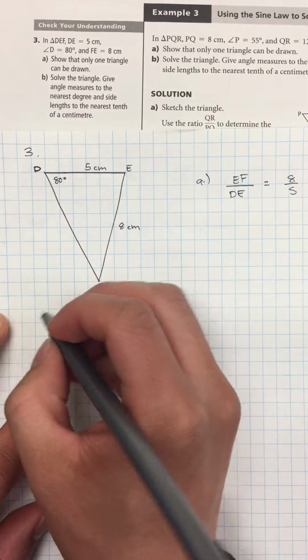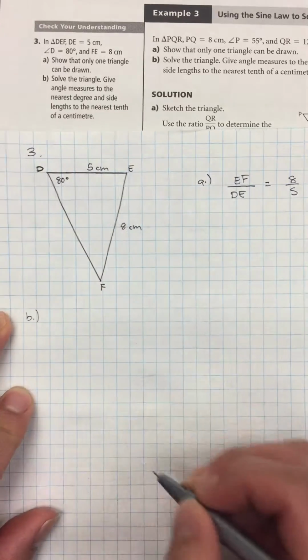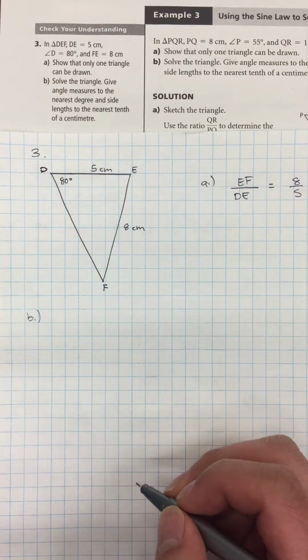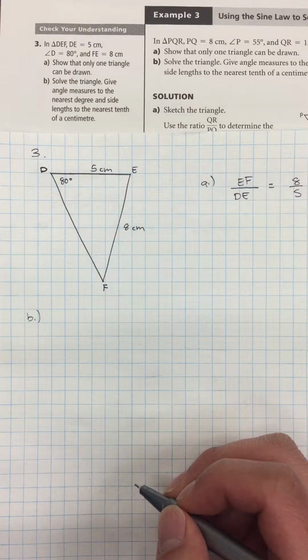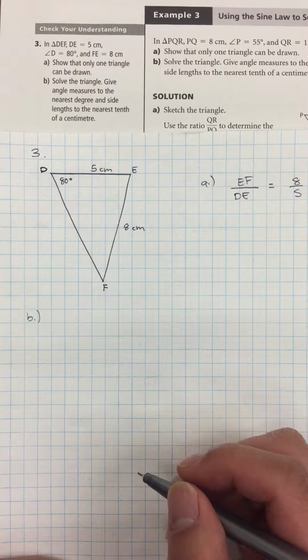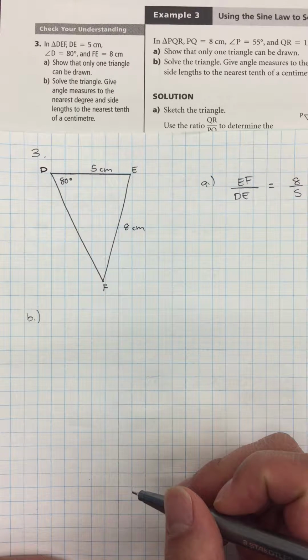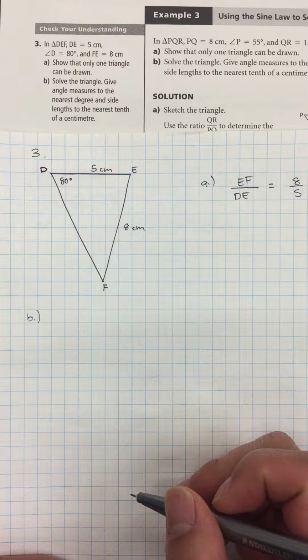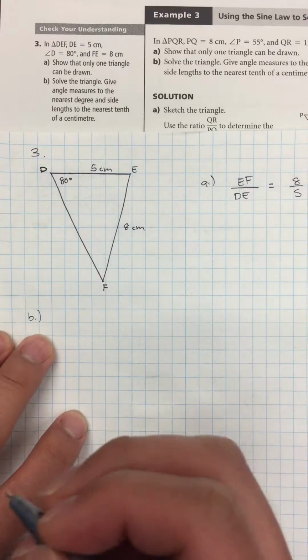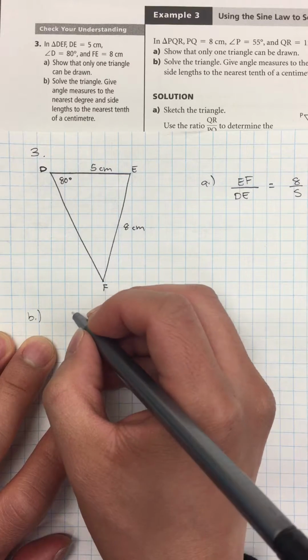And so for B, it asks you to solve the triangle. And so this is what we have. And so let's just set up our formula as normal. The first thing that I would do is I would probably solve for angle F. So let's set up our formula. We're going to solve for an angle.